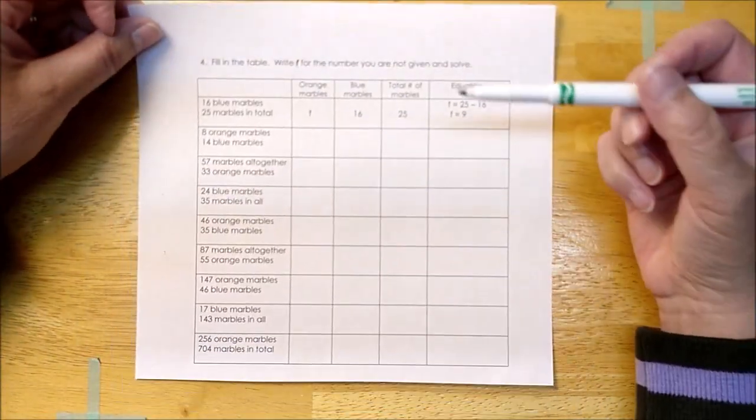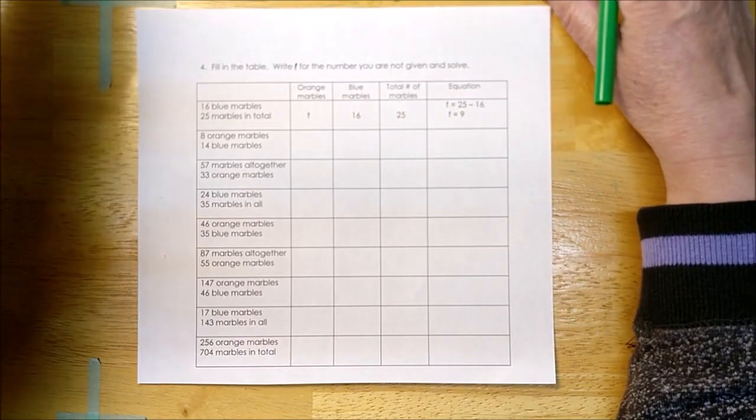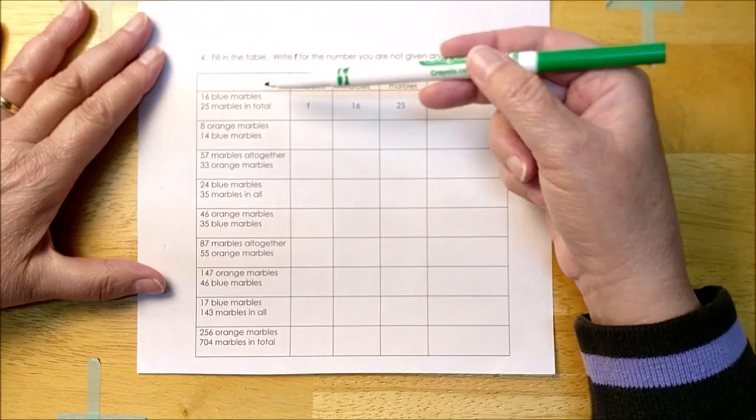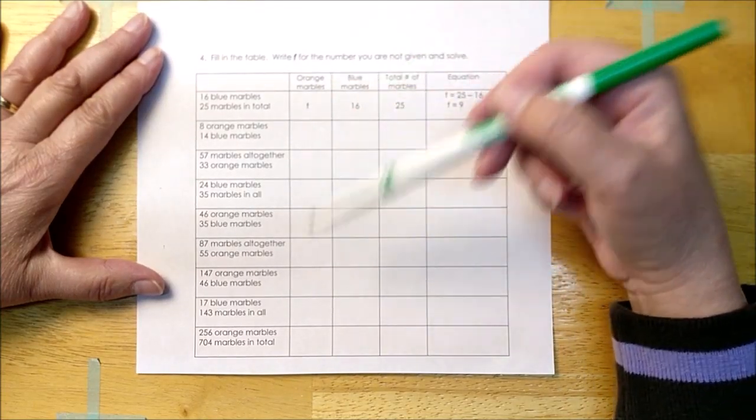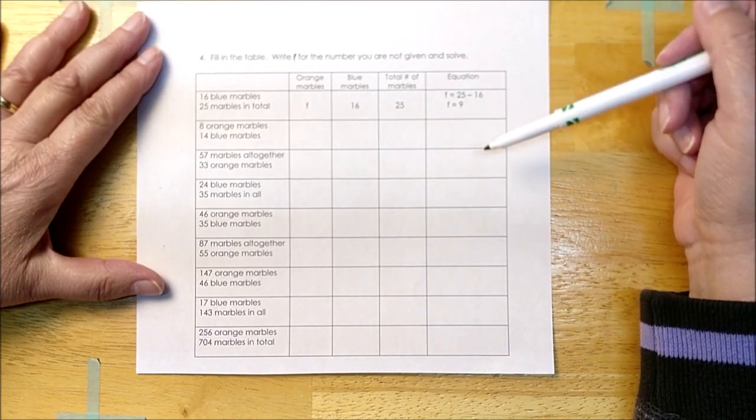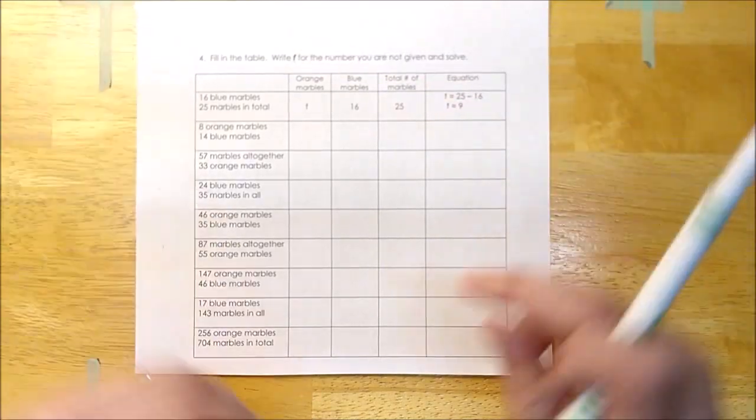And then there is a table, just like the one we did here with robins and cardinals, where you're going to do the same thing, except it's blue marbles and orange marbles. You need to figure out the blue ones, the orange ones, the marbles in total, and give me the equation, and you're using F.